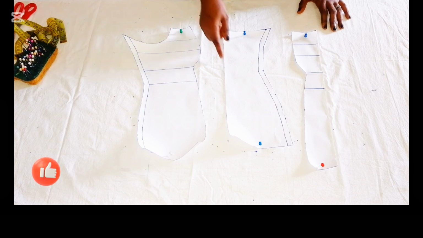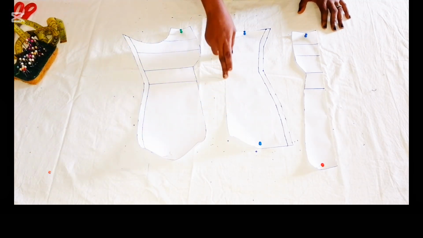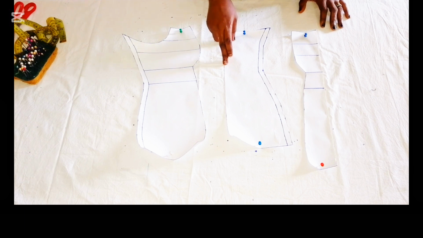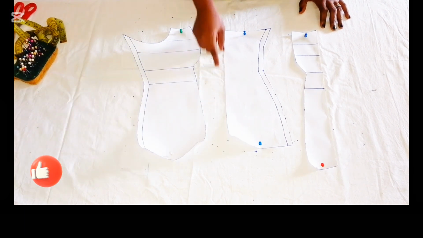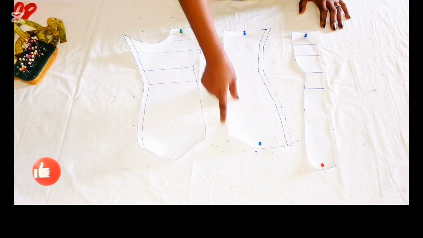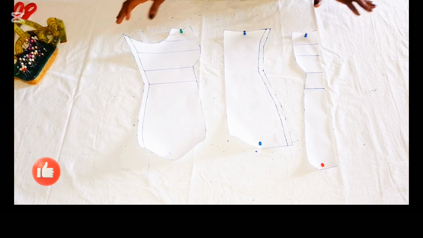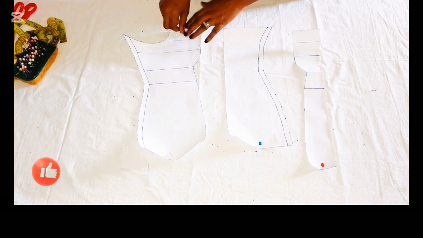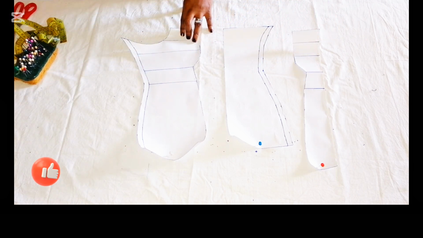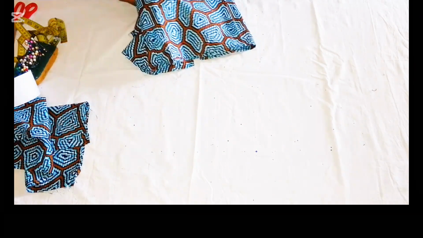So for the two front parts, that is the side front and the center front, I'm also going to be adding 0.5 to it. So once you've added the allowance to the front part, you're going to go ahead and cut it out. You can also add it on your fabric as well. I haven't done this, so I'm going to go ahead and cut it out on my fabric.